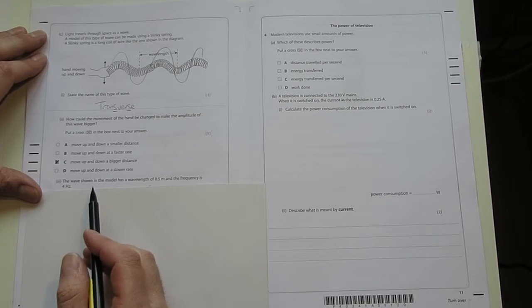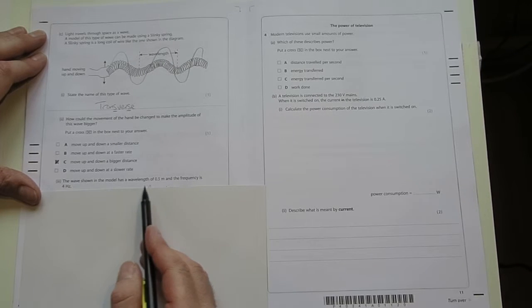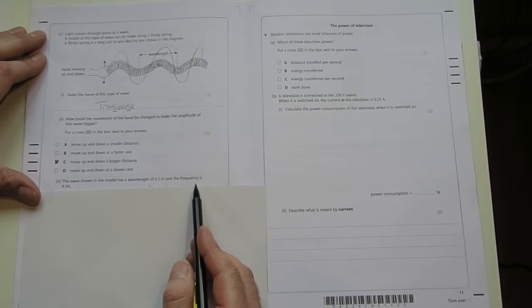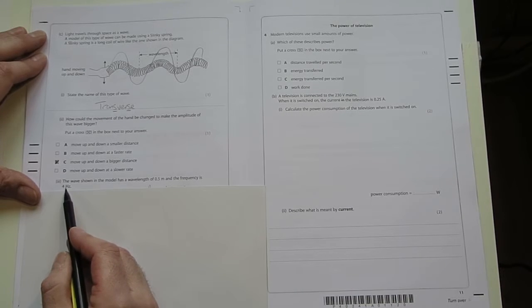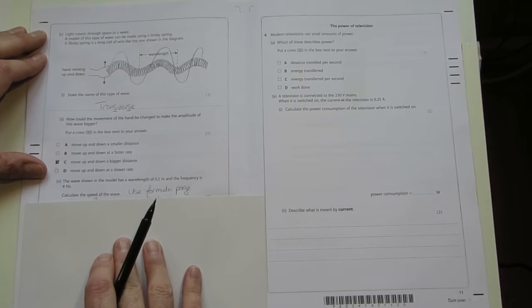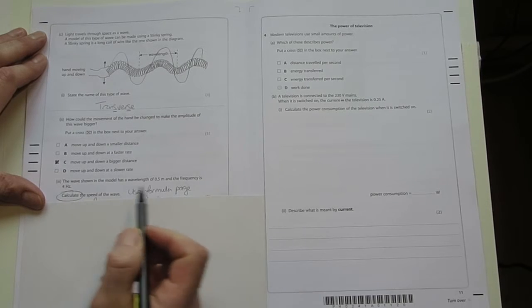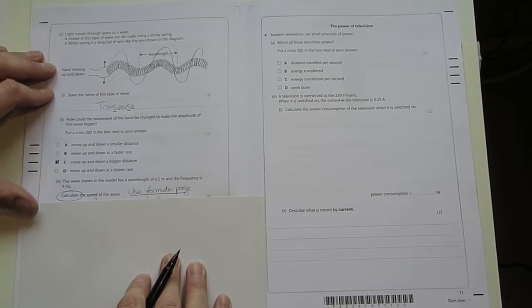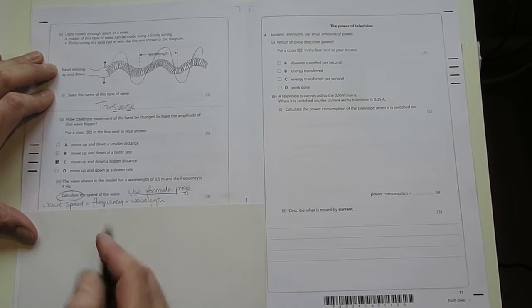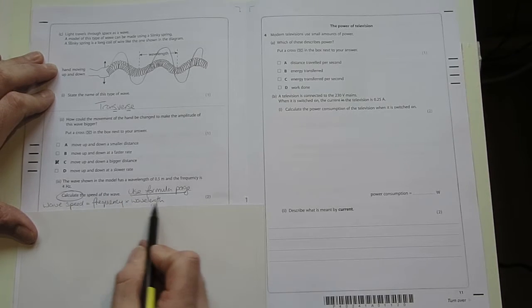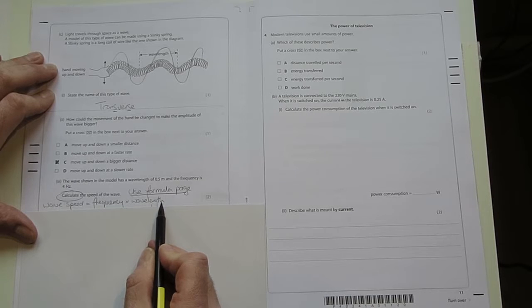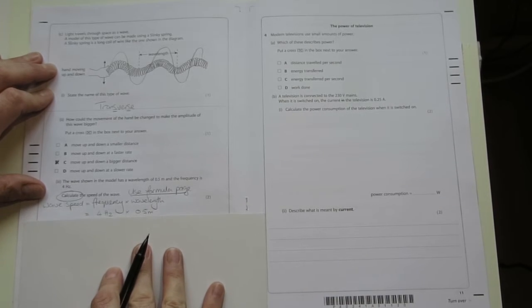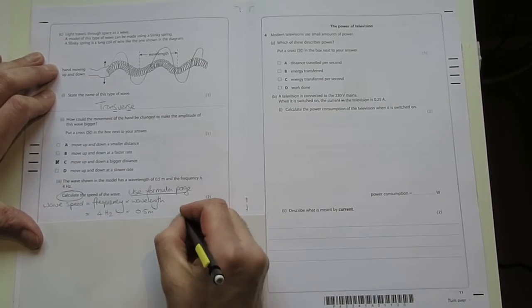Calculation question next. The wave shown in the model has a wavelength of 0.5 meters and the frequency is 4 Hertz. Calculate the wave speed. The command word is calculate. Use the formula page, go back to the front of the booklet, and you'll find that wave speed equals frequency times wavelength. That's provided on the front of the booklet. Substitute in the numbers for 1 mark.